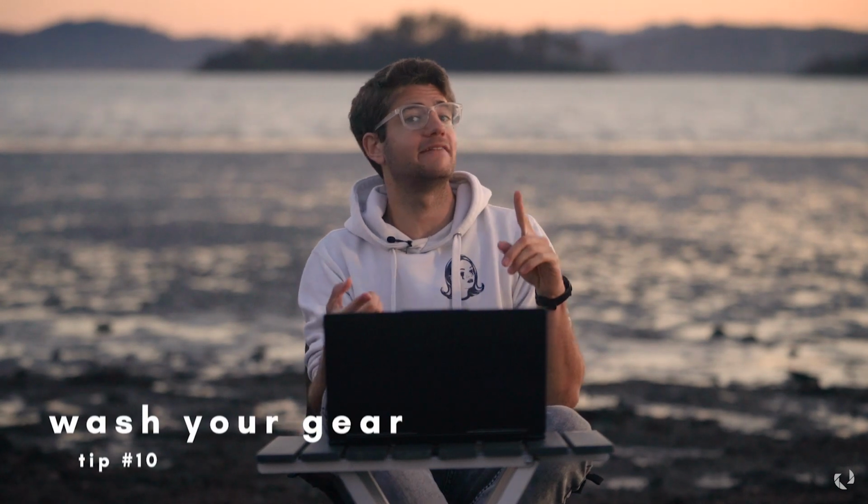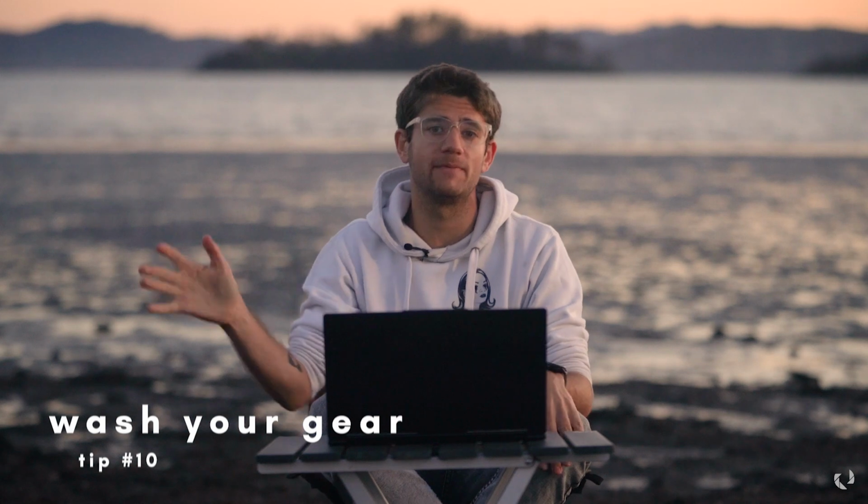And speaking of seawater, the 10th tip I have is to wash your gear. So if you get any kind of seawater on your camera or lens, just wipe it down with a slightly damp rag after and then dry it. And this will prevent your camera from corroding or rusting or letting that seawater damage it in any way. Salt is just not good for metal. So this is very applicable to tripods as well.